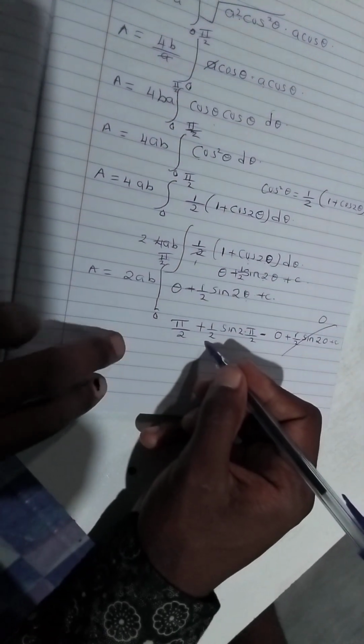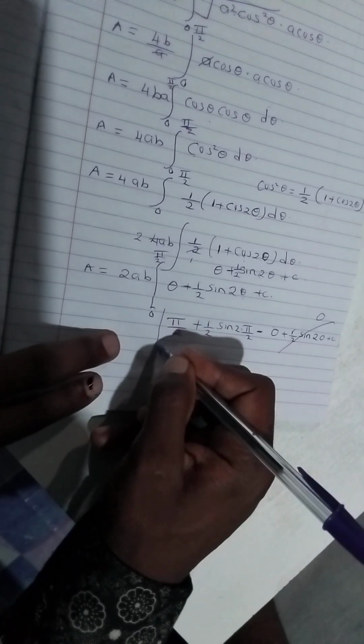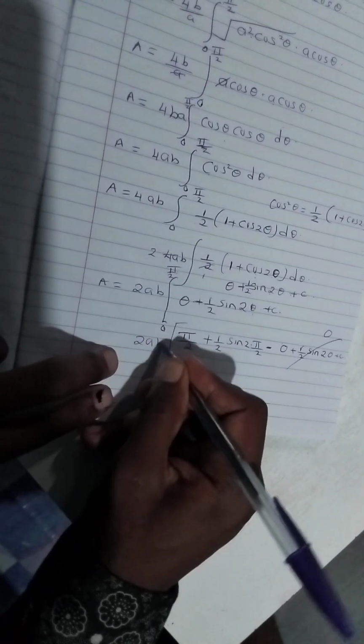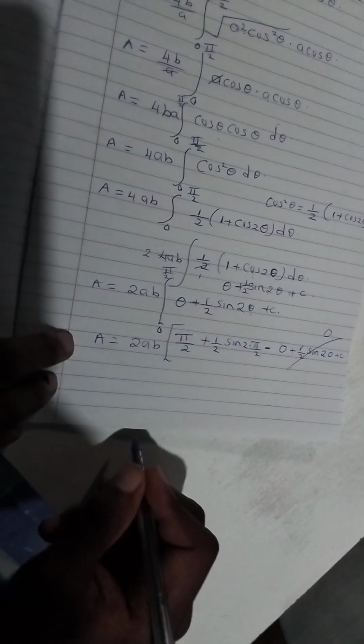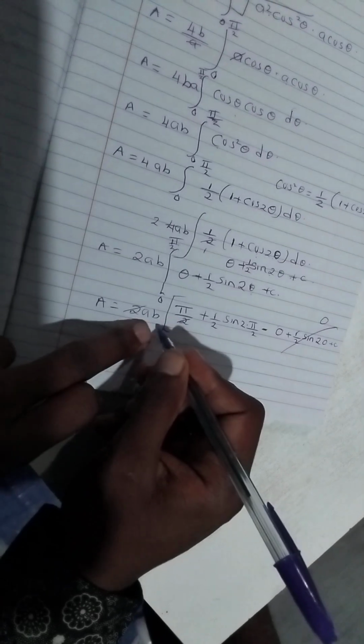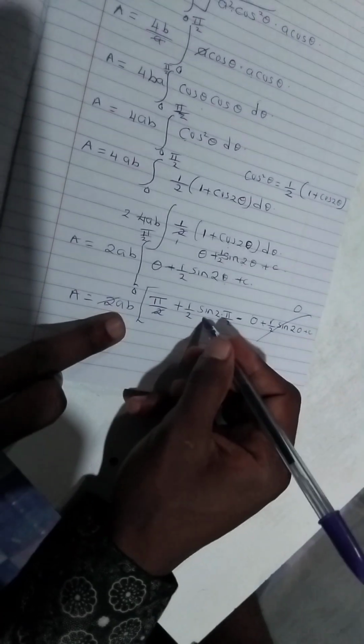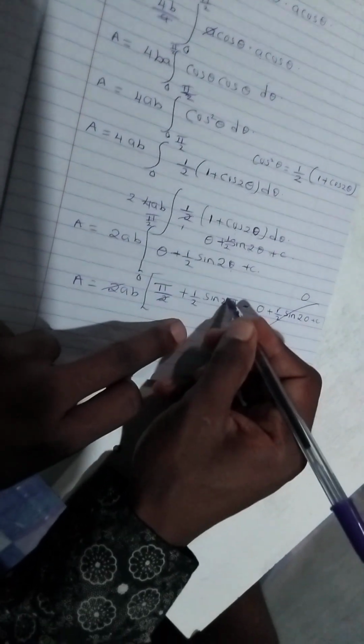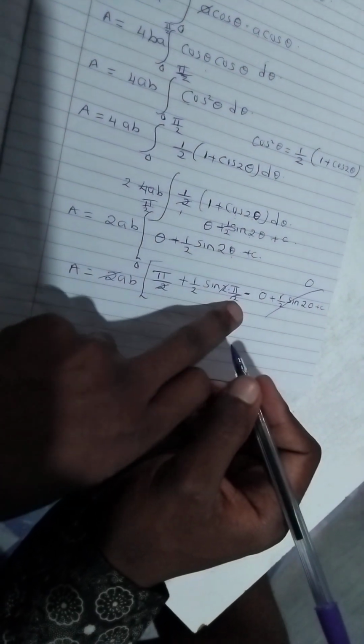Then here, remember, we still have 2ab, which is our area. Now this one will cancel this, and we shall remain with ab. And here, this will cancel this and remain with a half sine pi.